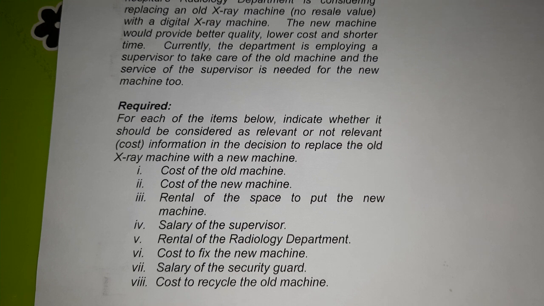rejected. Let's say you have to make a decision, and to make that decision you have two options. A relevant cost is a cost that will change when you take one option and reject another option. And then the irrelevant cost or not relevant cost is a cost that will not change whether you choose option 1 or option 2. Okay, let's see.